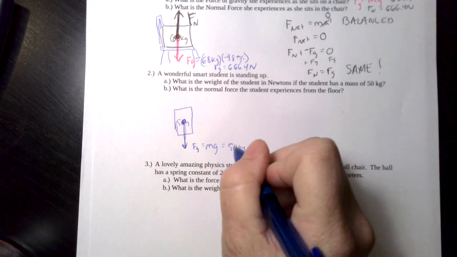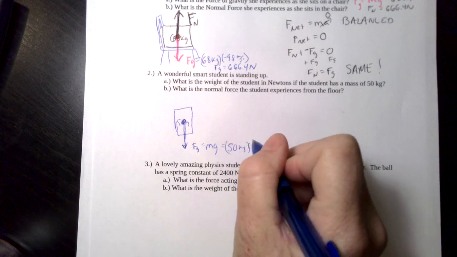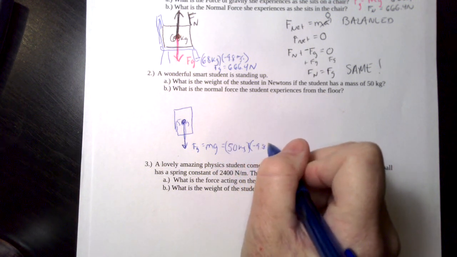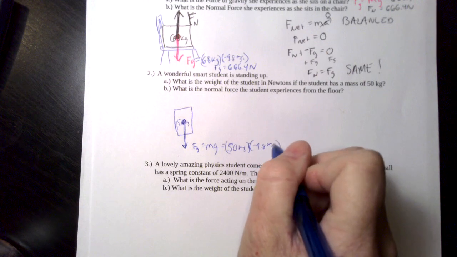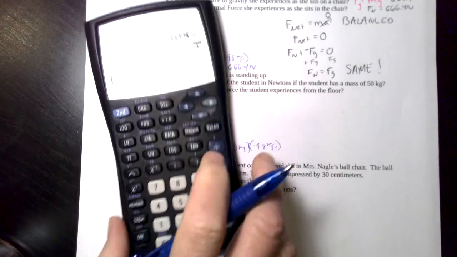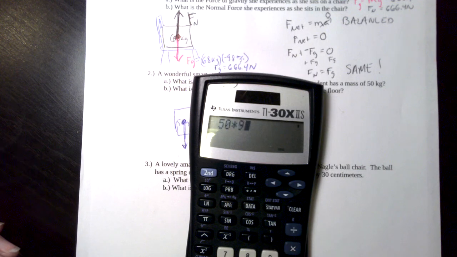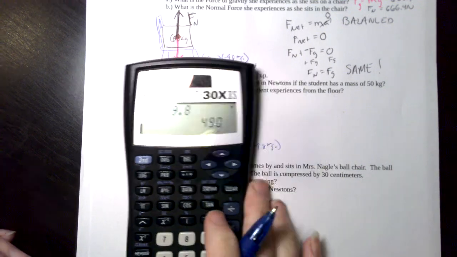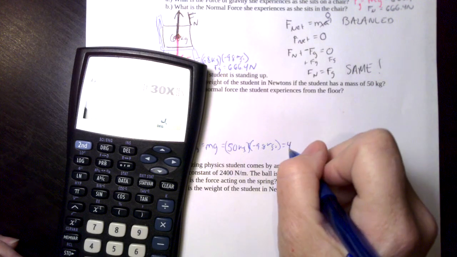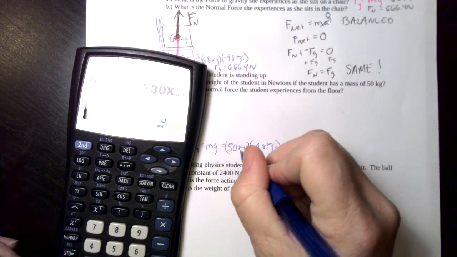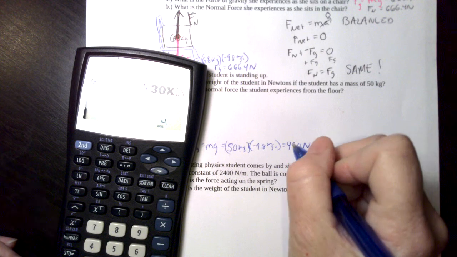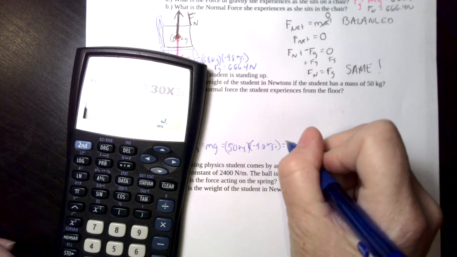So 50 kilograms times about almost 10. It's pointing down, so I want to use a negative 9.8 meters per second squared. Should be about 500. Let's check. 50 times 10. 50 times 9.8. 490 newtons. A kilogram meter per second squared is a newton. And it's pointing down, so just down the line.